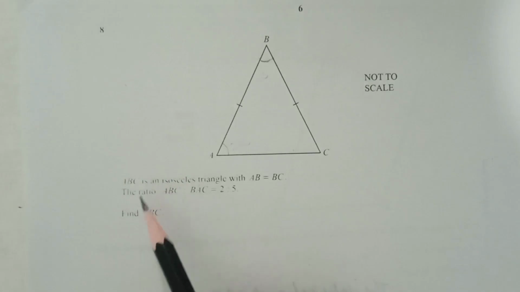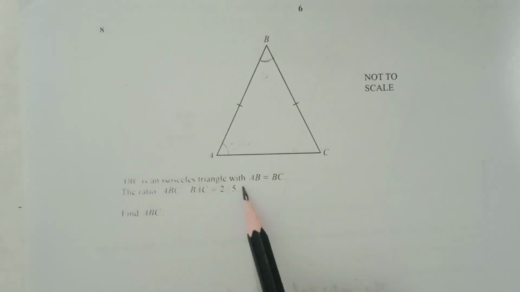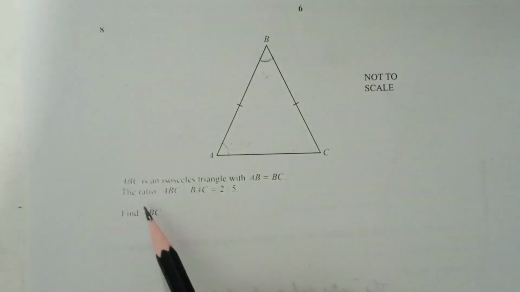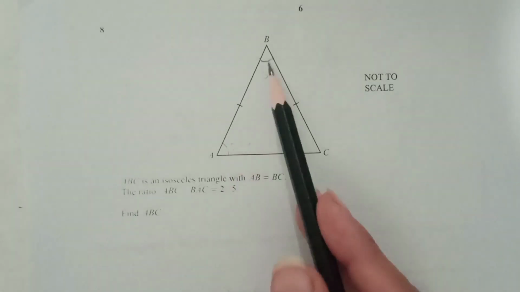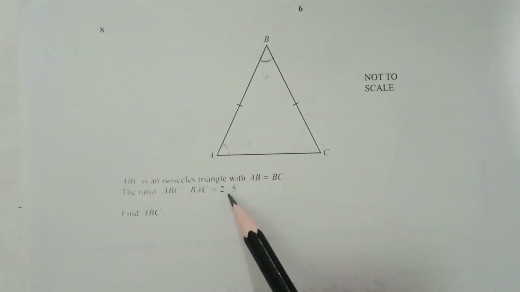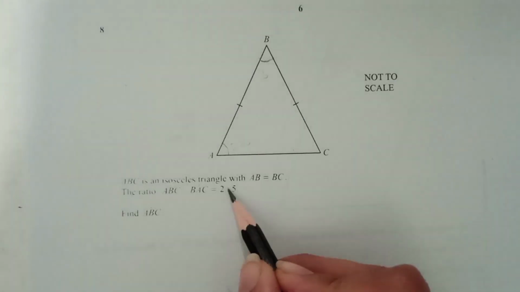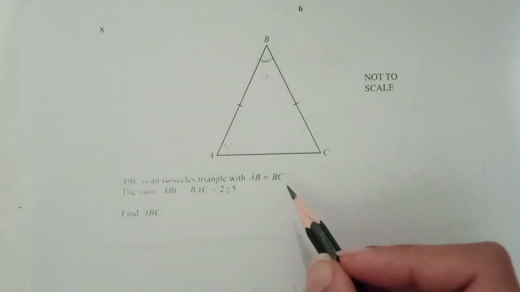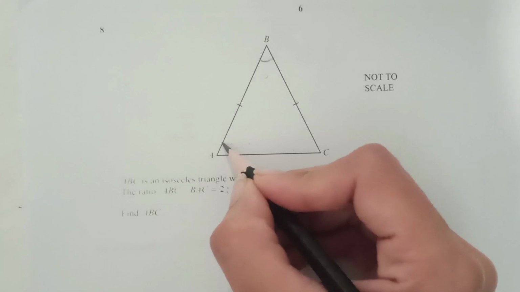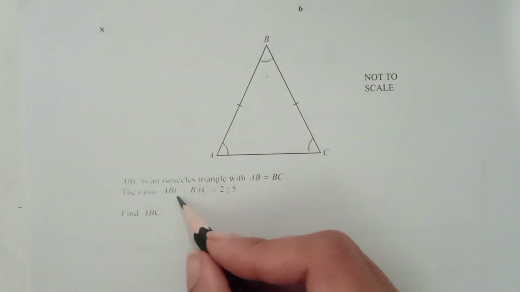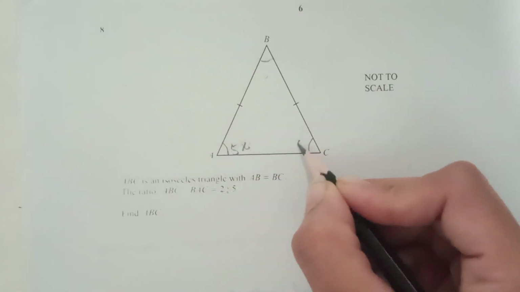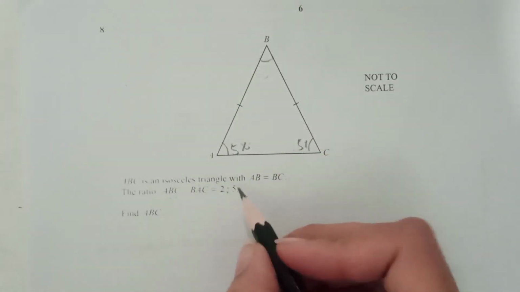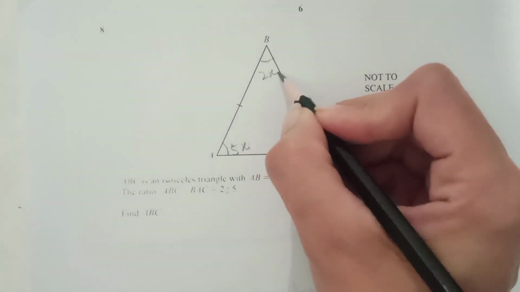Now students, question number 8. ABC is an isosceles triangle with AB equal to BC. The ratio of angle B to angle A, that angle and that angle, is equal to 2 to 5. And we know that the sides are equal, it means these angles are equal. Angle BAC is 5, it means it's 5x, and that angle is 2x.